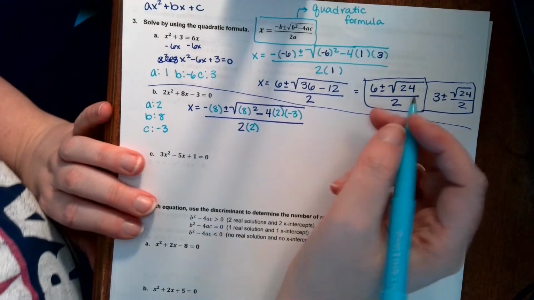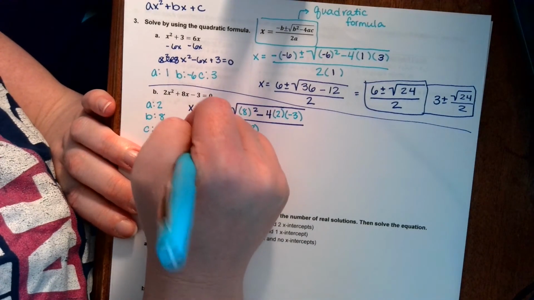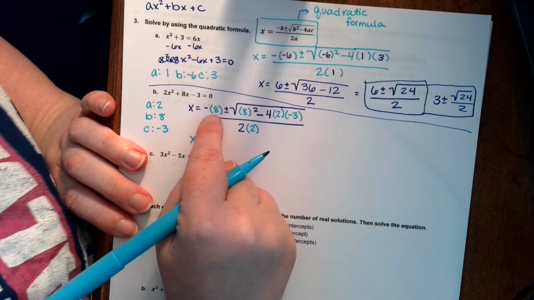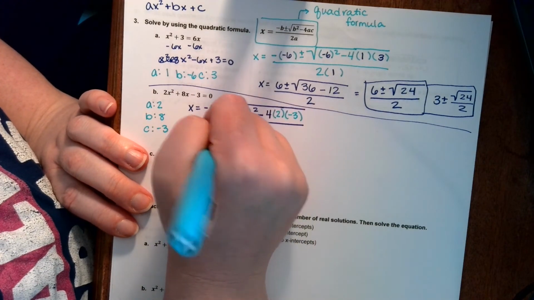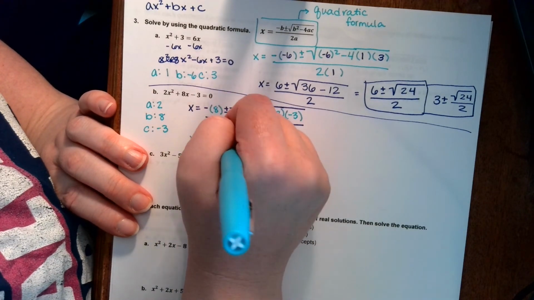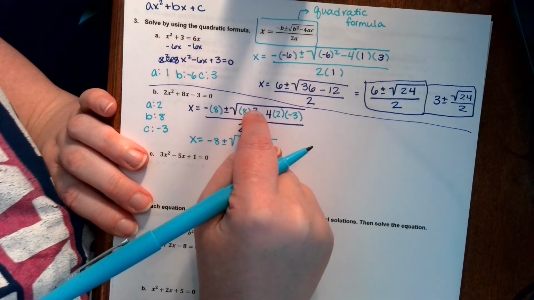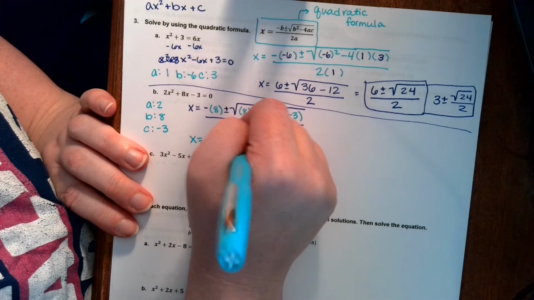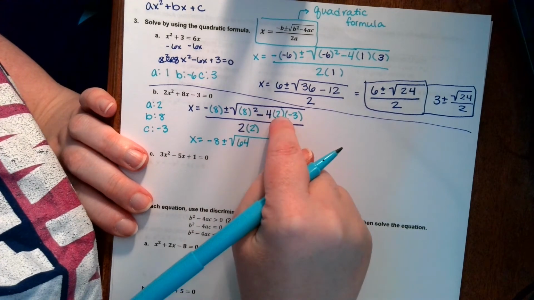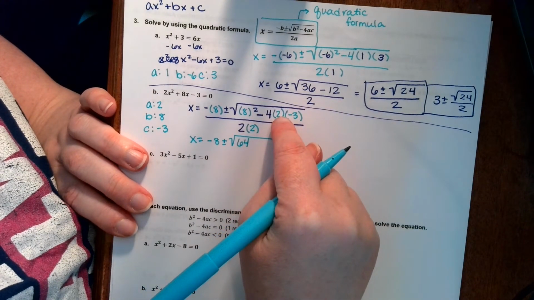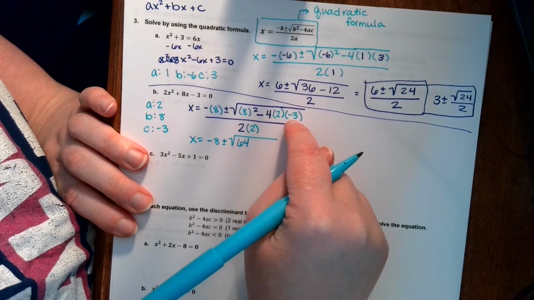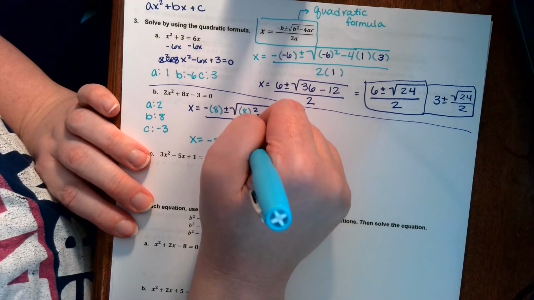Alright, so we'll just start simplifying. X equals negative 8, plus or minus the square root of 8 squared is 64. Negative 4 times 2 is negative 8. Negative 8 times negative 3 is positive 24.